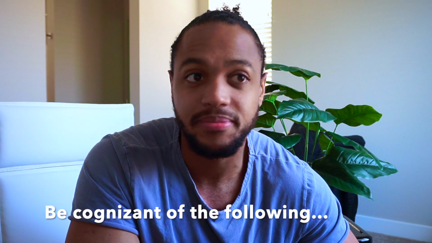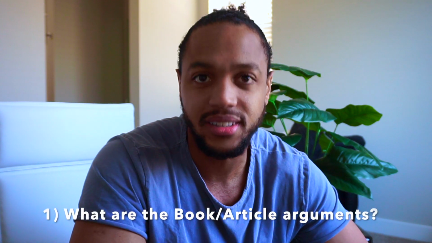This is both strategy and reading the article as a whole, or identifying the main point in the article that is meaningful to me at that time. So it's a part of my strategy and also the strategy of reading the article as a whole. Professor Edwards tackles this strategy more generally and tells us to be cognizant of the following. So, who is the author? What are the book arguments, or in our case, the article arguments?